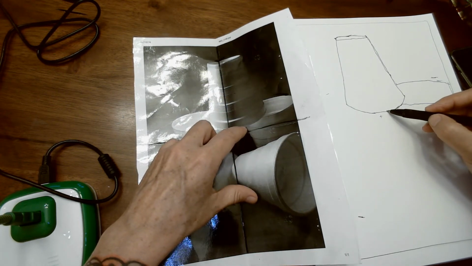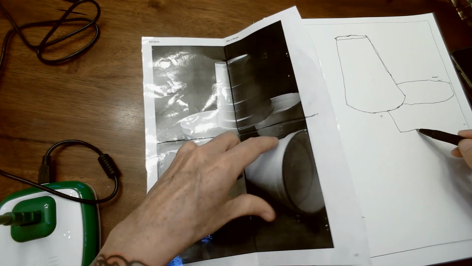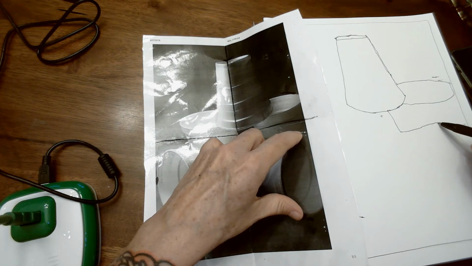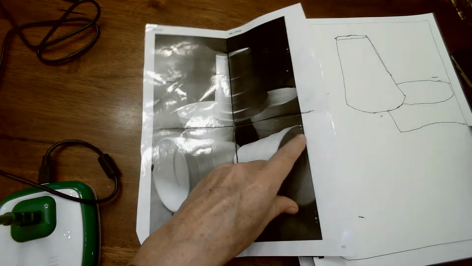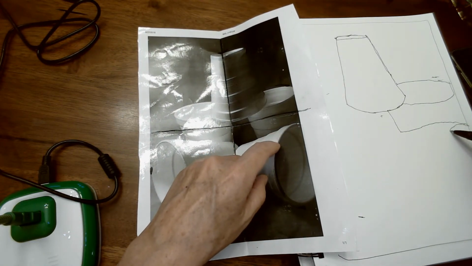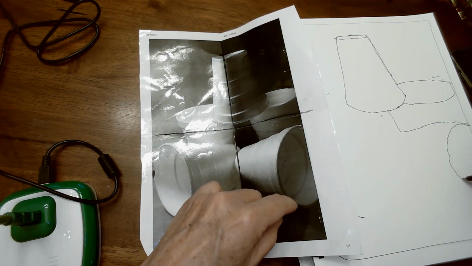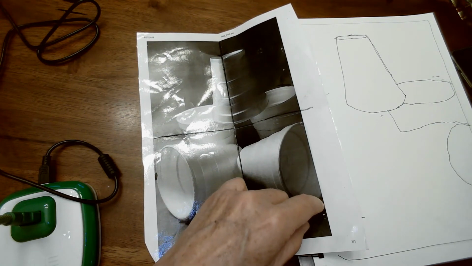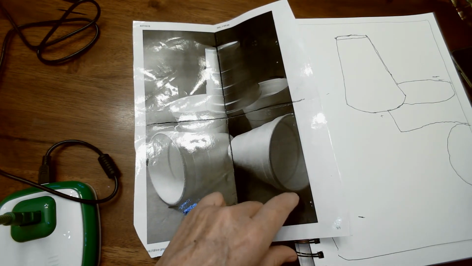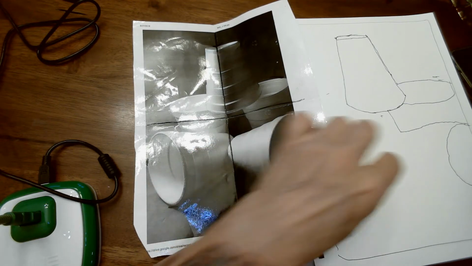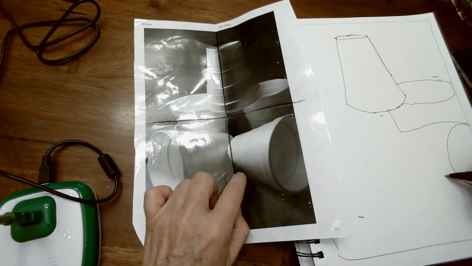I am simply doing a contour line drawing. So wherever I see a line, even if it's a different object, I'm going to go ahead and draw it. I'm looking mostly at this drawing and only partially at that drawing, but I am going back and forth.